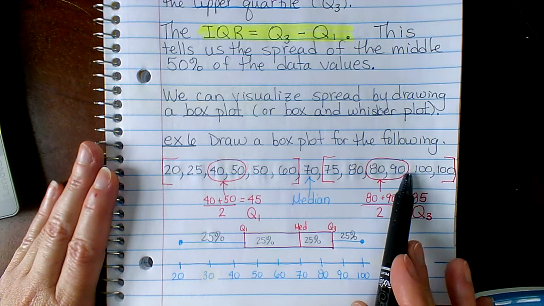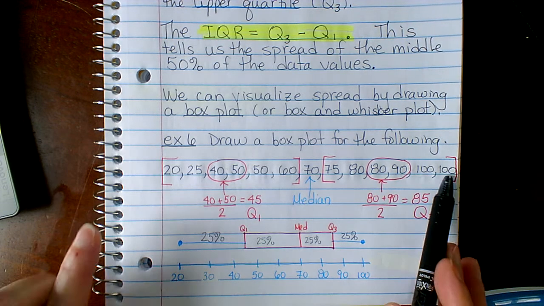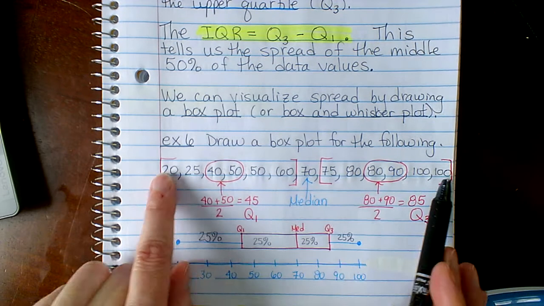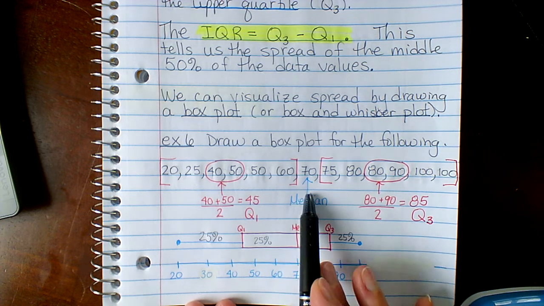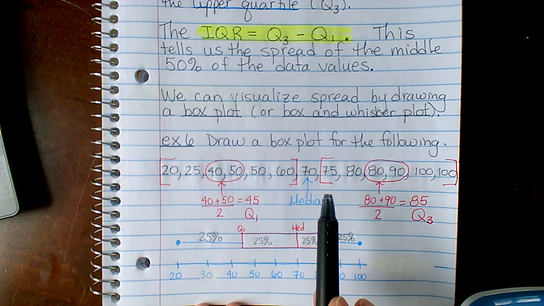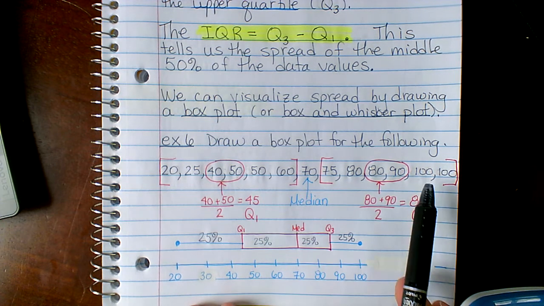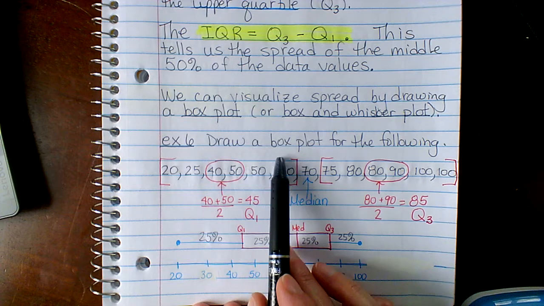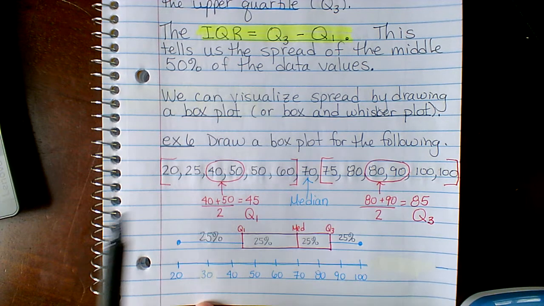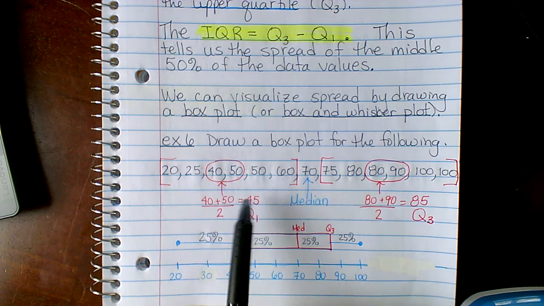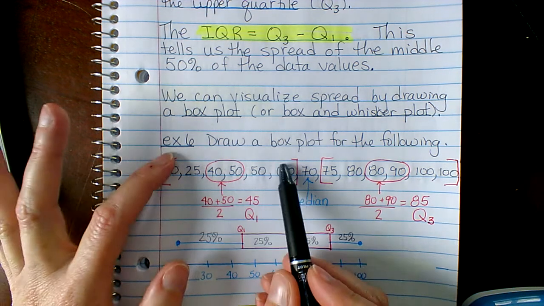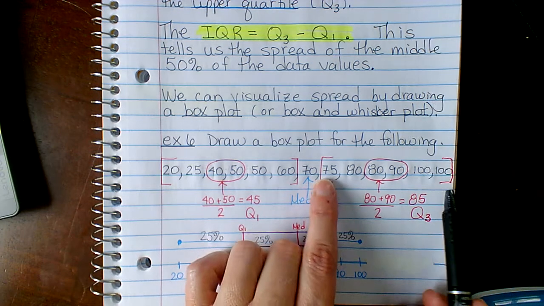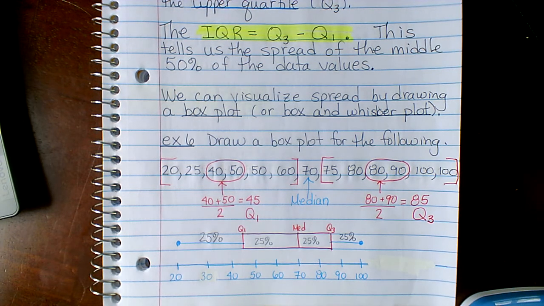So I already have these in order. Because they're in order, we can go ahead and find that middle value there. That middle value is the median. Then on either side of the median, we're going to block these data points off so that we can find the upper and the lower quartile values. Because remember, they're just the median of this lower set and the median of this upper set.